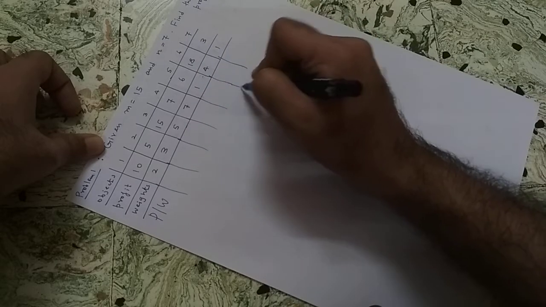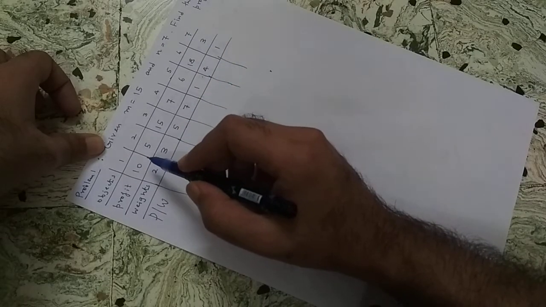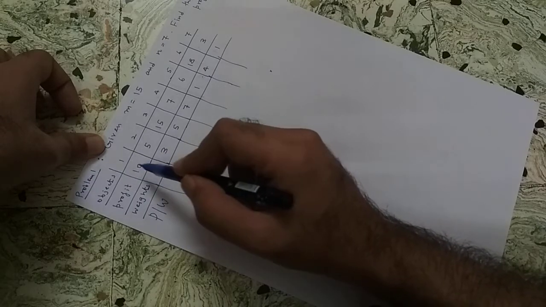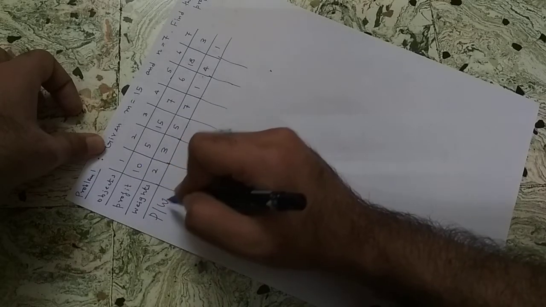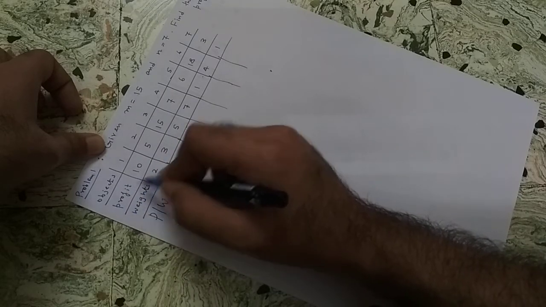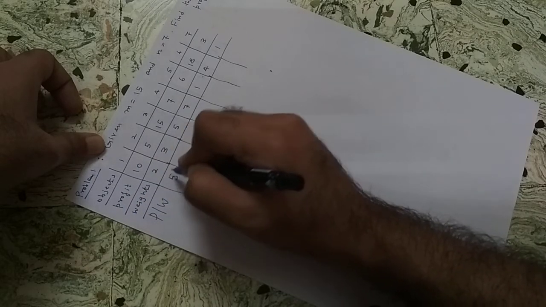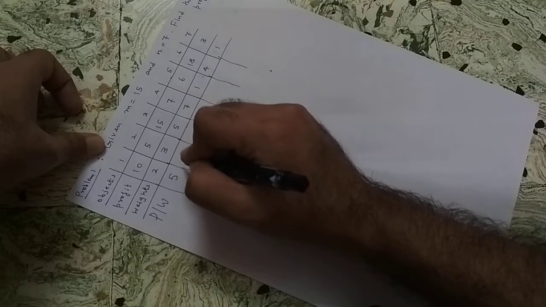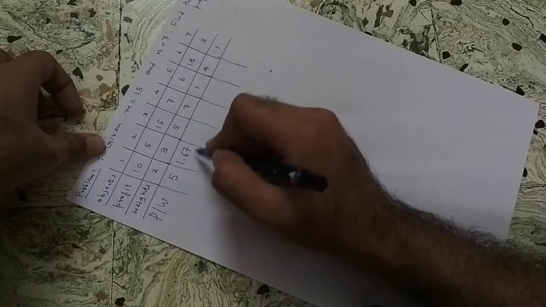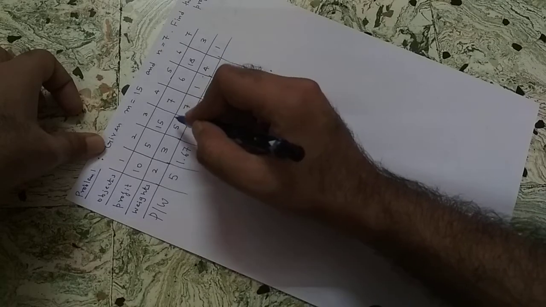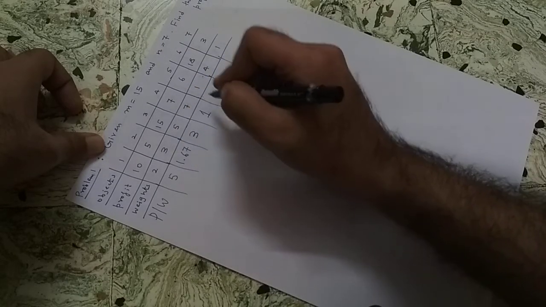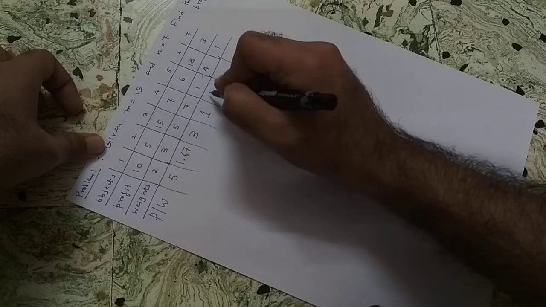So the first object is 1. Its profit is 10, its weight is 2. What is 10 divided by 2? Profit per weight means I simply take the value of profit and divide it by the value of weight. So 10 by 2 is 5. What is 5 by 3? 5 by 3 is 1.67. I'm keeping it to 2 decimal places, I think that should be sufficient. What is 15 by 5? 15 by 5 is 3. What is 7 by 7? 7 by 7 is 1. What is 6 by 1? 6 by 1 is 6.